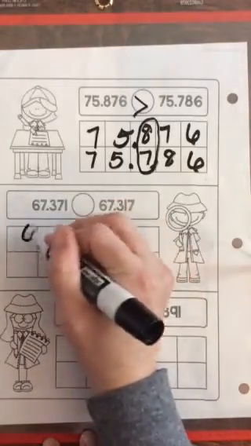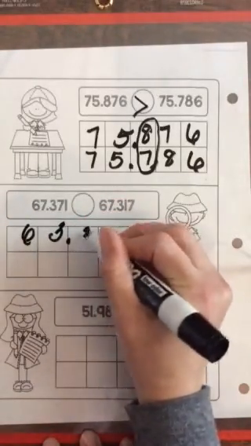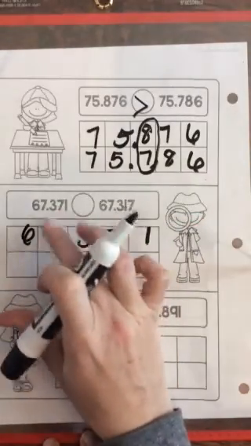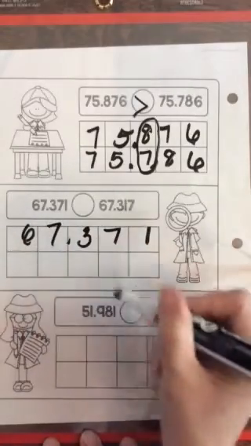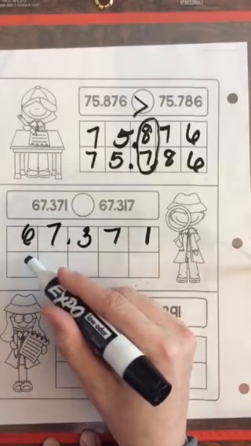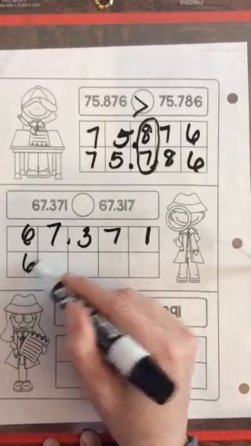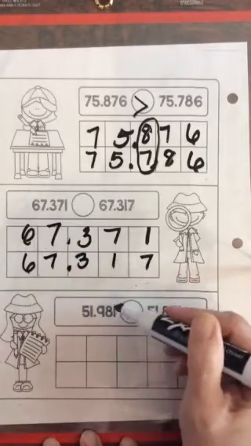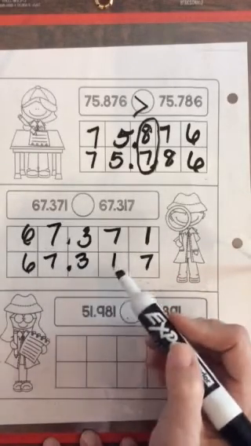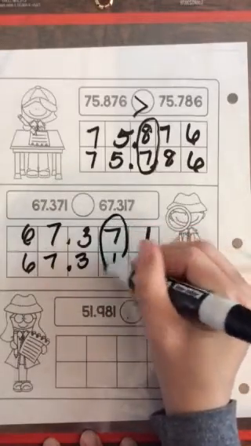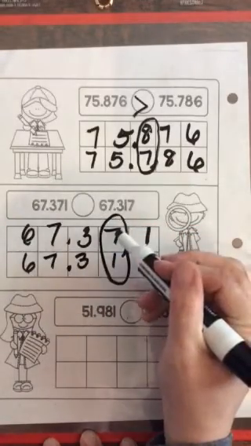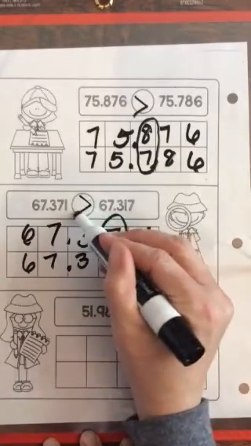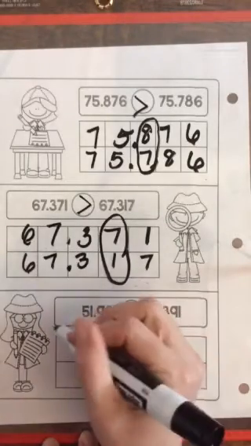On the next example, 63 and 371 thousandths versus 67 and 317 thousandths. So as I'm looking through those place values, I notice they differ in their hundredths place. Therefore, I know 7 hundredths is going to be greater than 1 hundredth. So again, it is greater than.